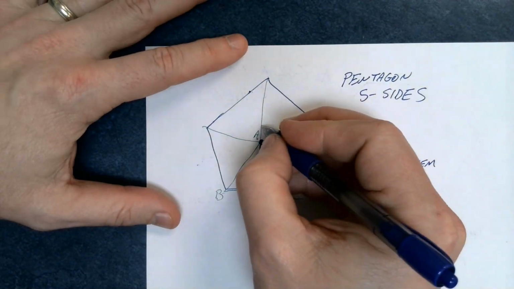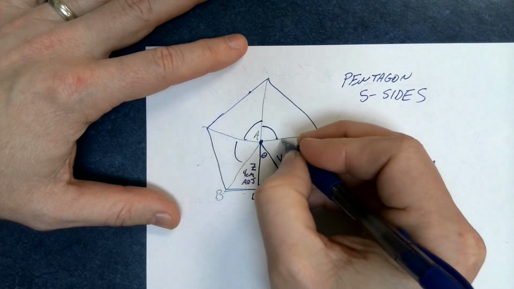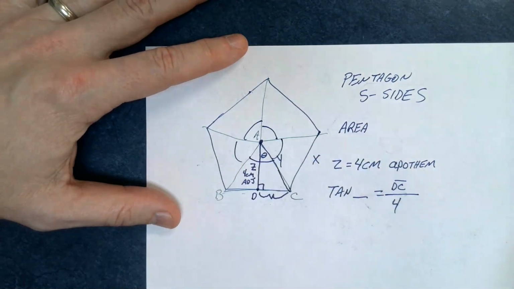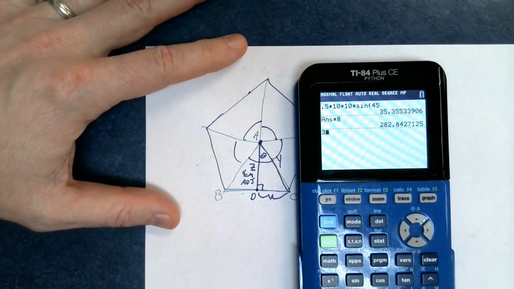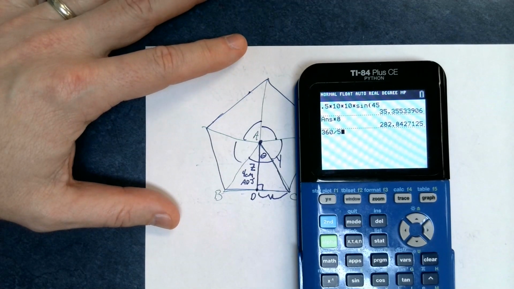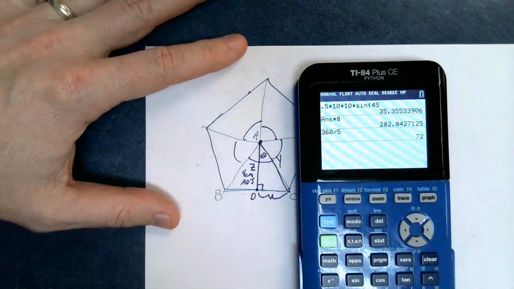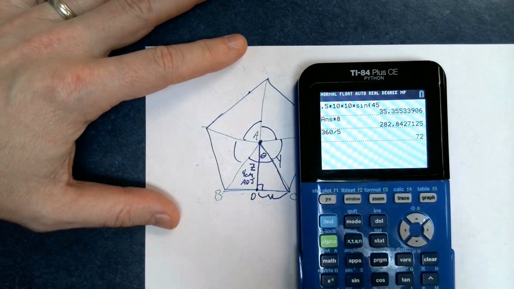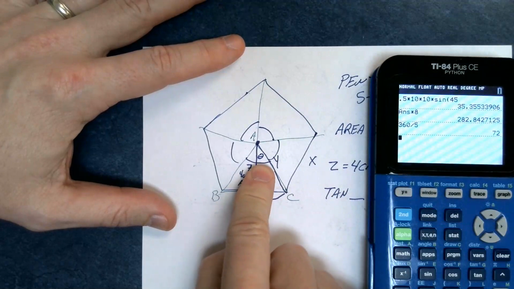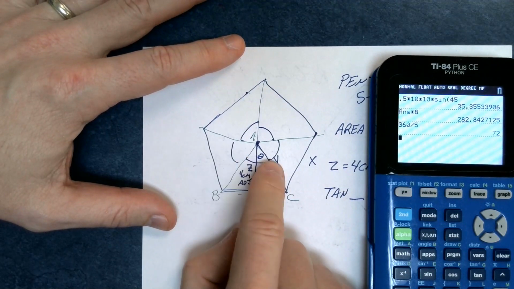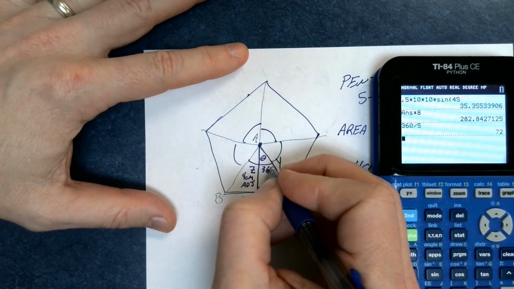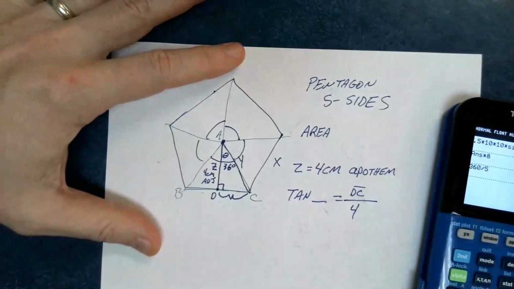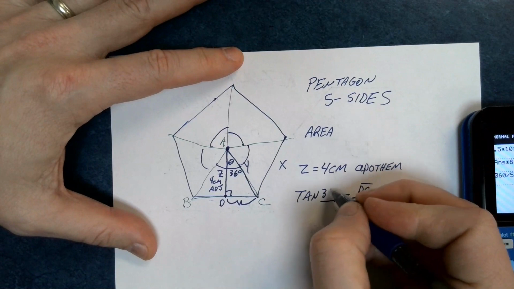Well, I know that this angle, and this angle, and this angle, and this angle, and this angle all have to be the same. So I'm going to do 360 divided by 5, and I found out that each of those angles is 72 degrees, which means that this one, which is only half of that 72 degrees, must be 36 degrees. And now I can write that into my formula, 36 degrees.